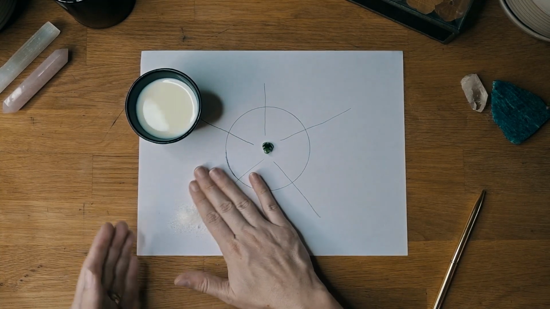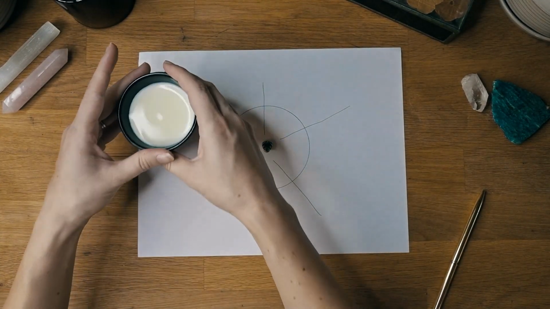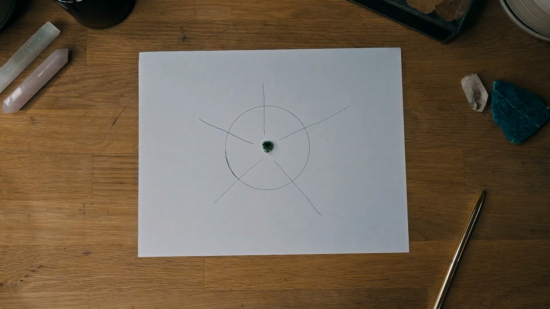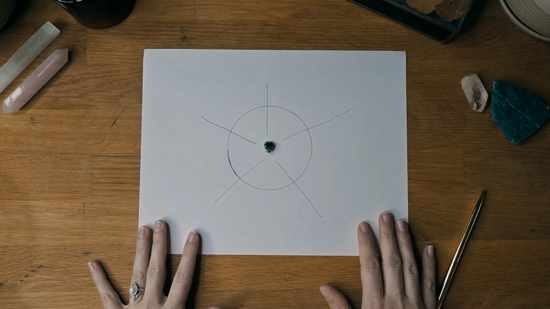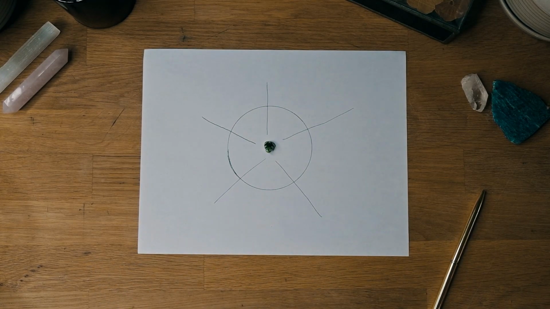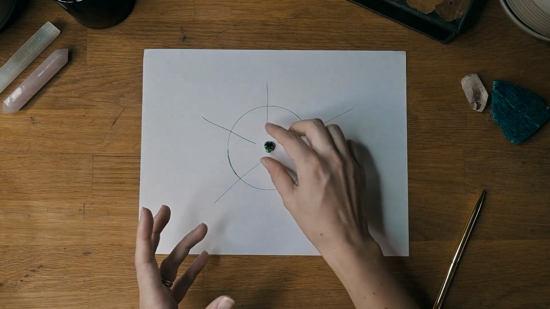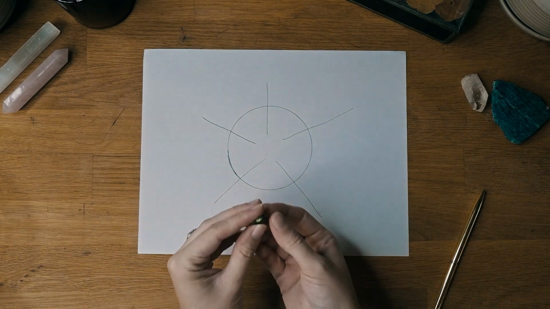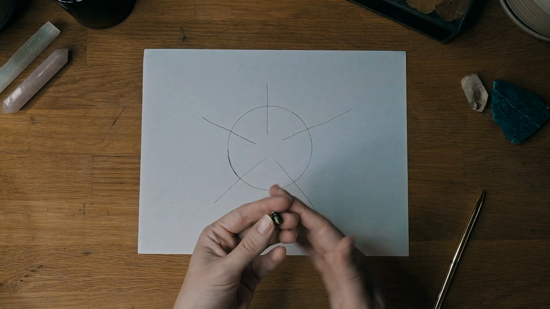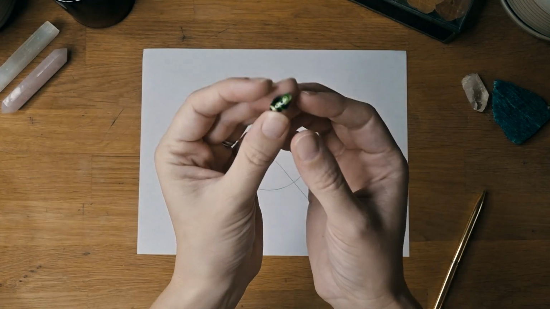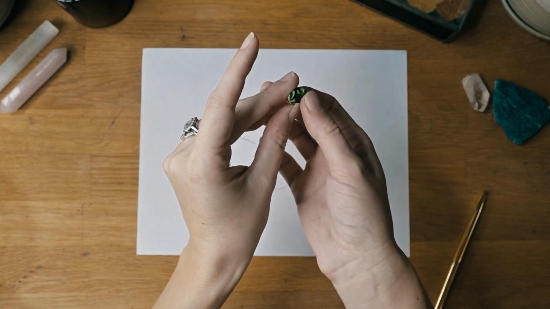So we'll clean this up here. All right, so now that we have removed all of our items, we are left with our little drawing and our item that we have charmed. So now we can pick up our item, and it is now fully activated. It is now charmed and working to multiply money in your life.